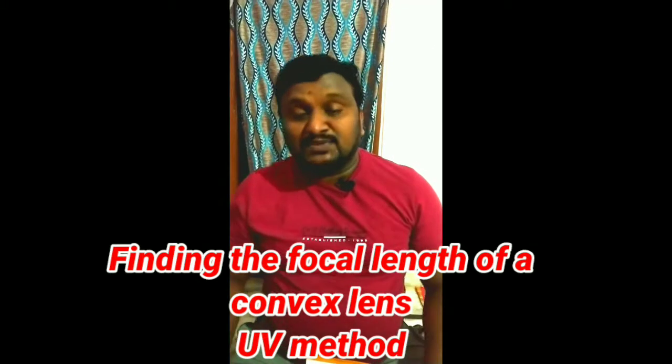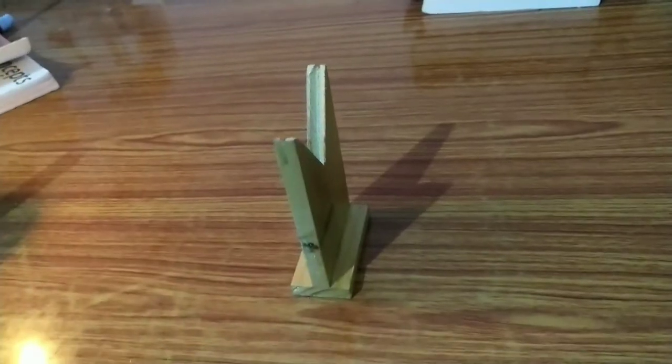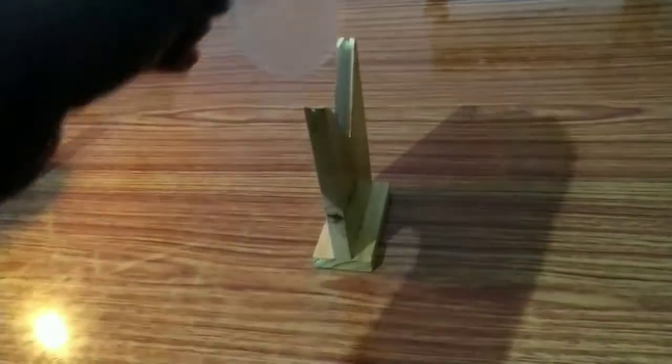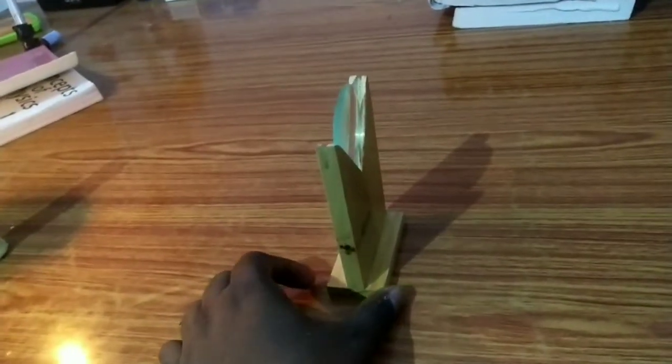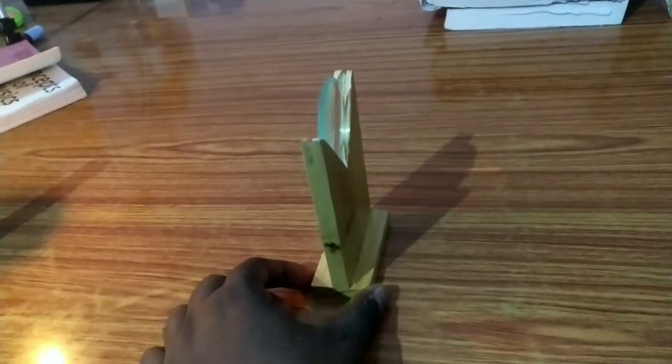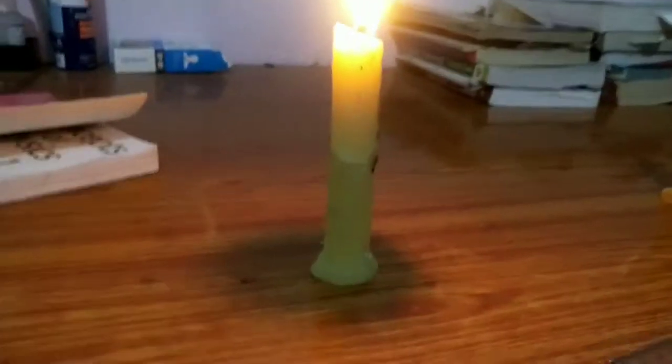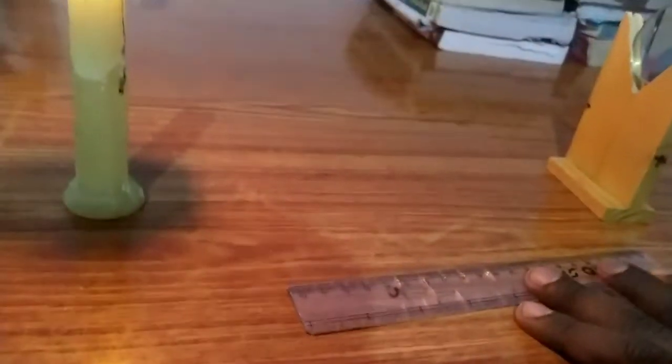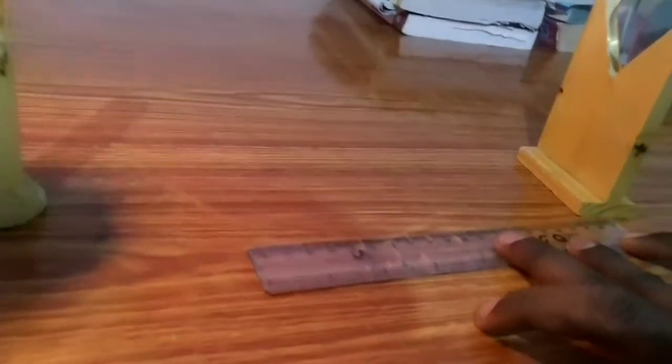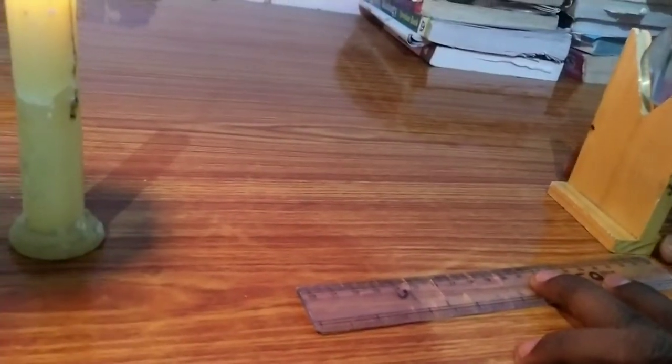Let us go for the activity now. Children, first we have to take the V stand. In that I am keeping the convex lens. On the other side of the lens we have to keep the candle, like this. Here I am measuring the distance with the help of the scale. Now it is 20.